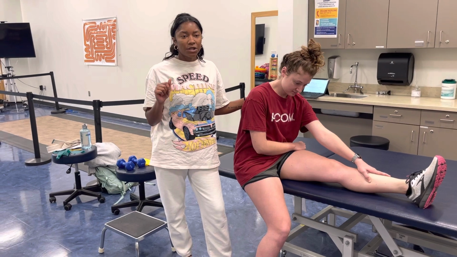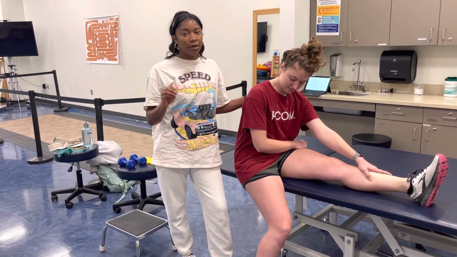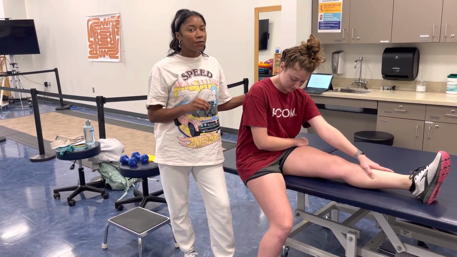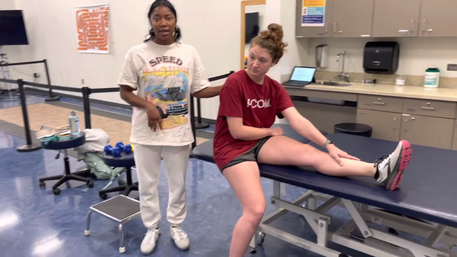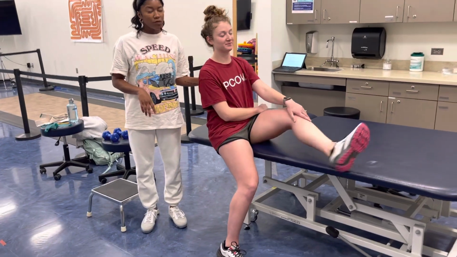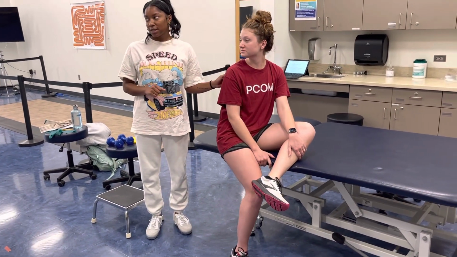And I don't know if I mentioned it, but for both of these exercises, if we needed to modify, we would just have her hold for 30 seconds instead of the 45. So those are my 2 stretches. You can relax, and I'm gonna move on to my exercises.